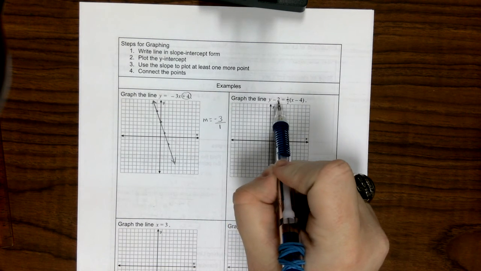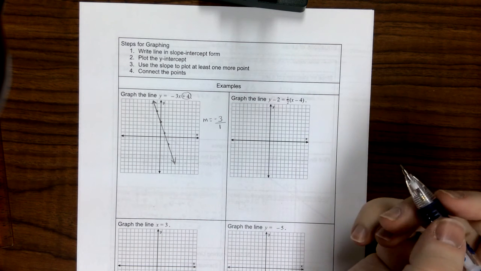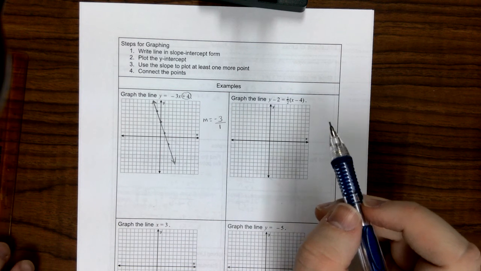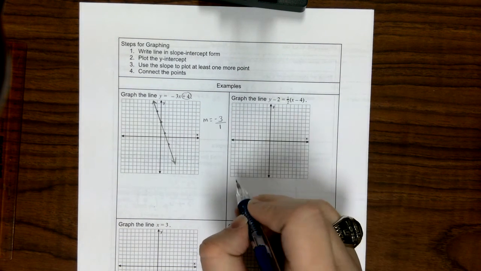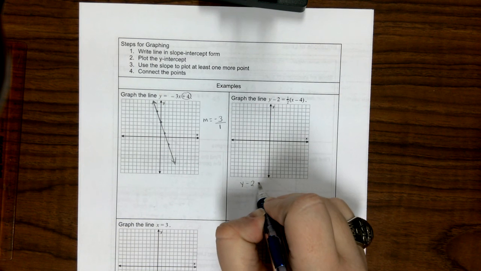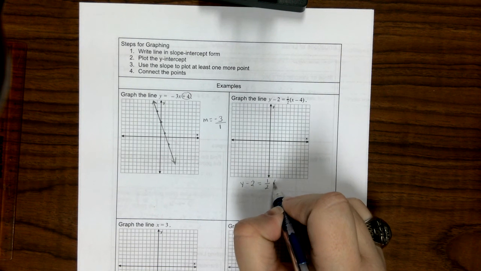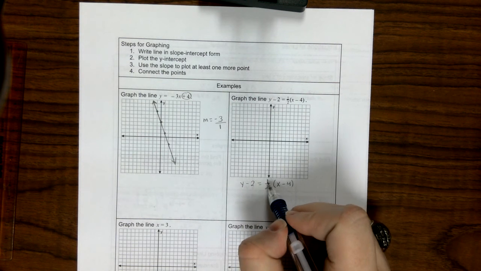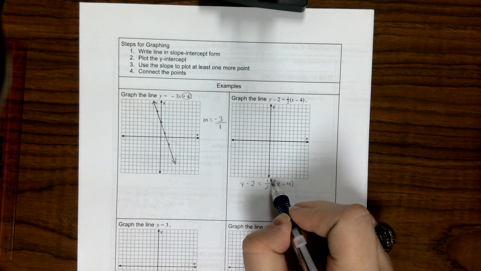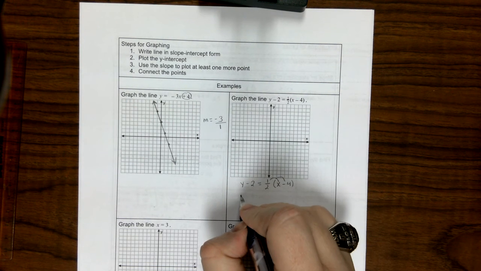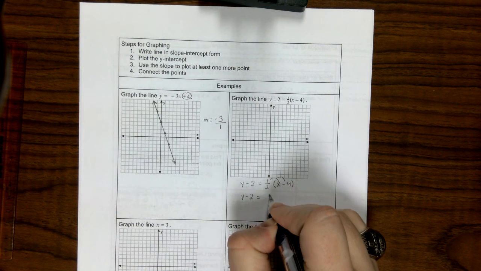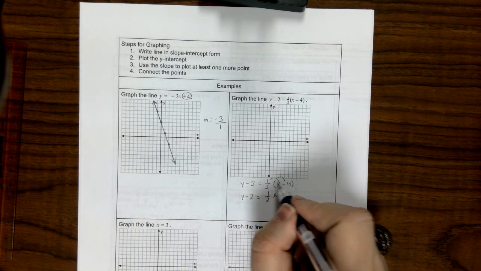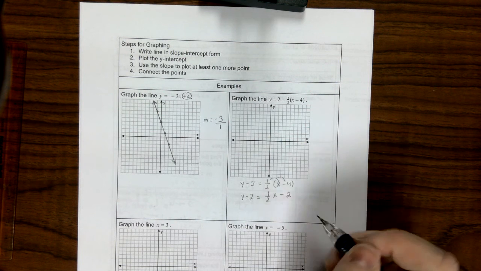Graph the line y minus 2 equals 1/2 times the quantity x minus 4. Immediately I recognize that is not slope-intercept form. That is point slope. So I'm going to come down here and do a little converting. y minus 2 equals 1/2 times (x minus 4). I need to essentially solve for y and get rid of this, so I'm going to distribute. Bring down y minus 2. That's going to be 1/2 x minus 2, because 1/2 times negative 4 is negative 2.